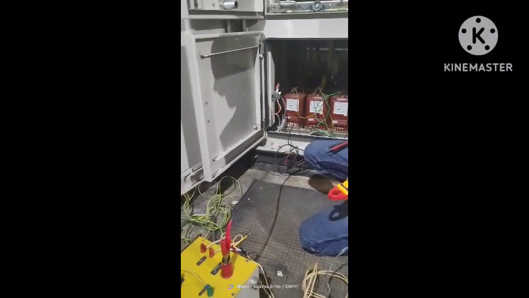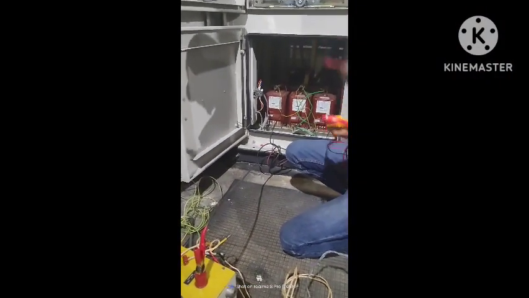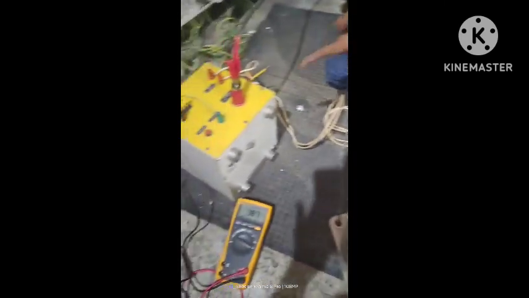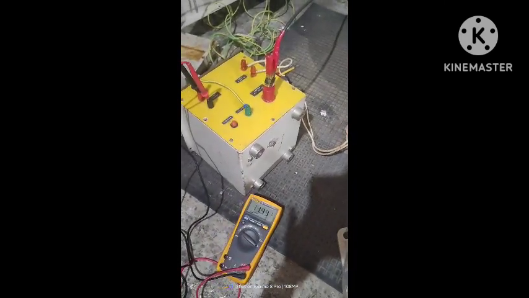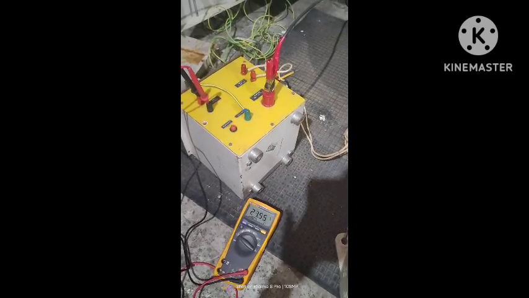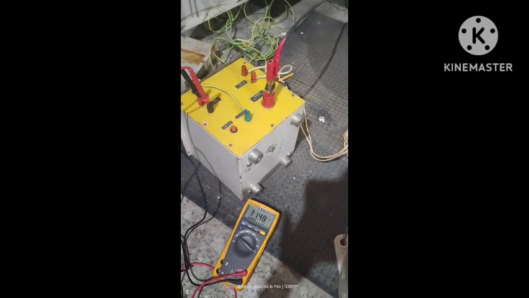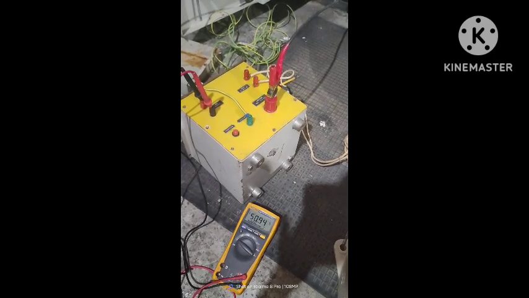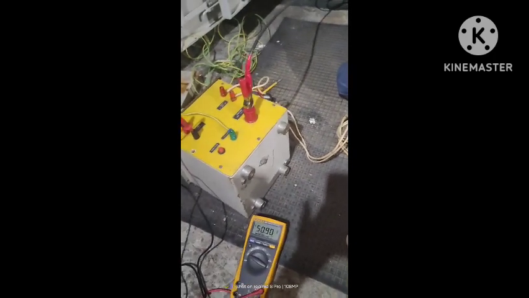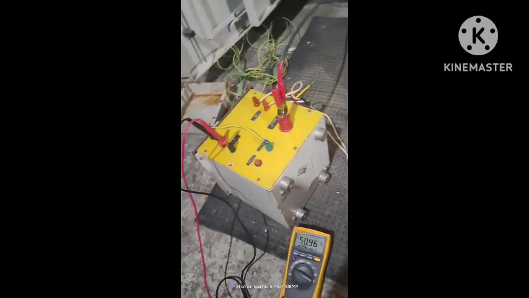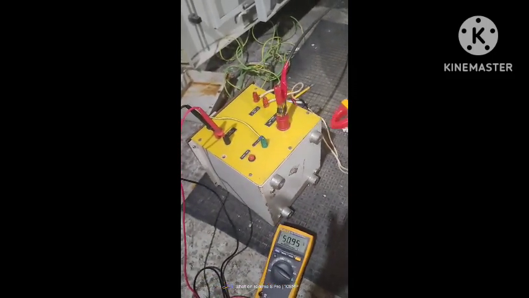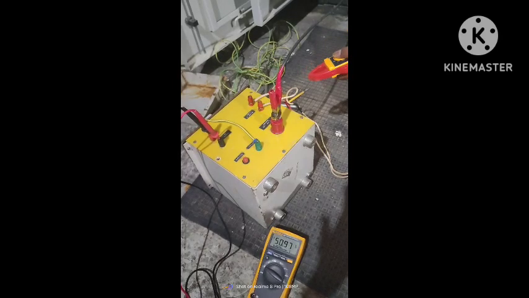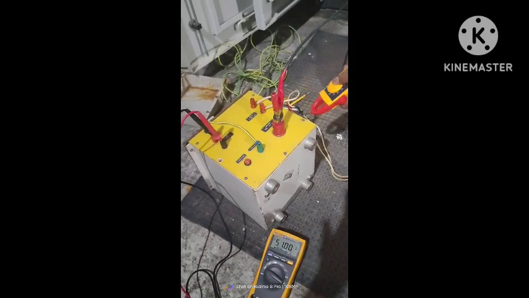We can start the ratio test. We can vary the voltage from primary side. Now we can vary the 50 volt in applying voltage for HV transformer.